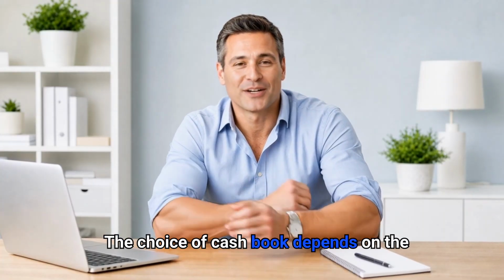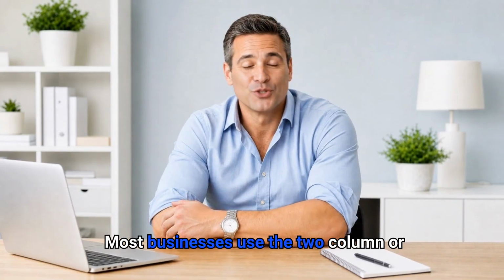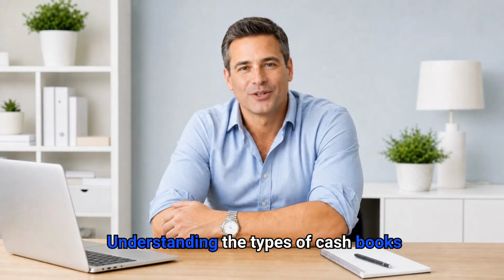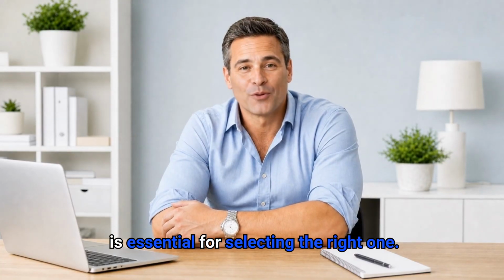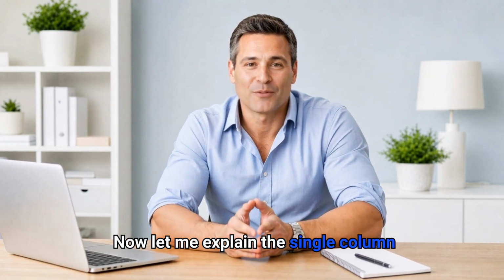The choice of cash book depends on the needs of the business. Most businesses use the two-column or three-column cash book. Understanding the types of cash books is essential for selecting the right one. This is frequently tested. Now let me explain the single-column cash book.